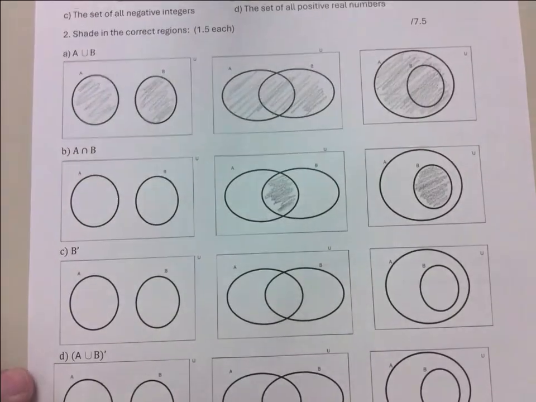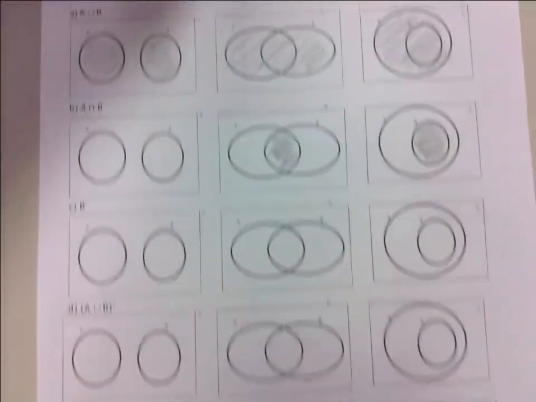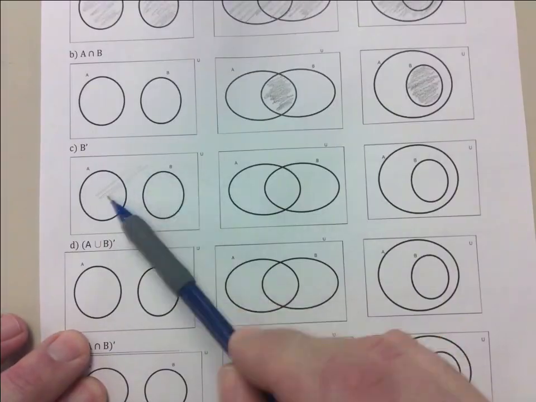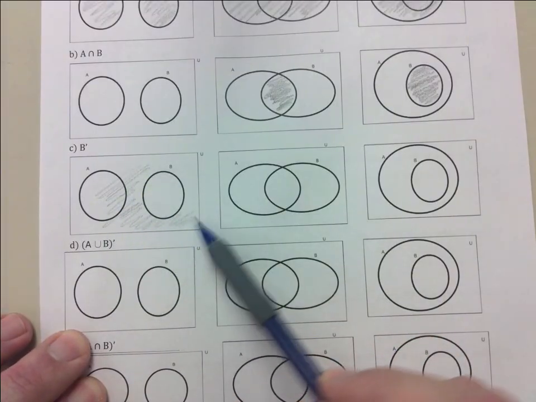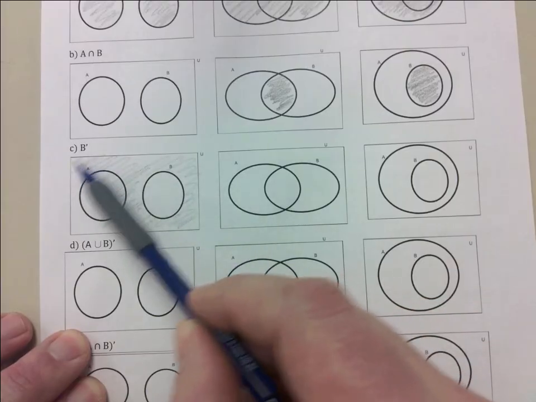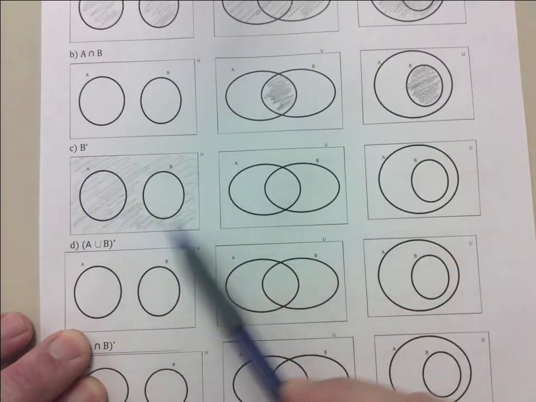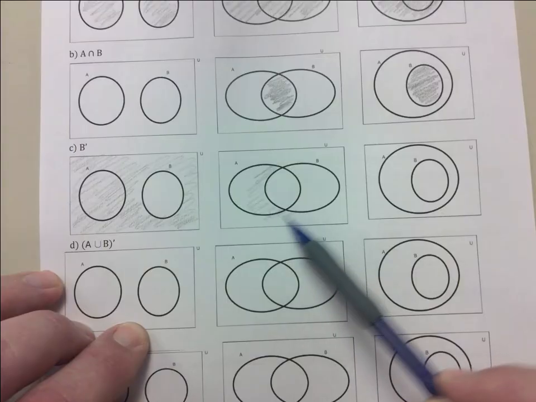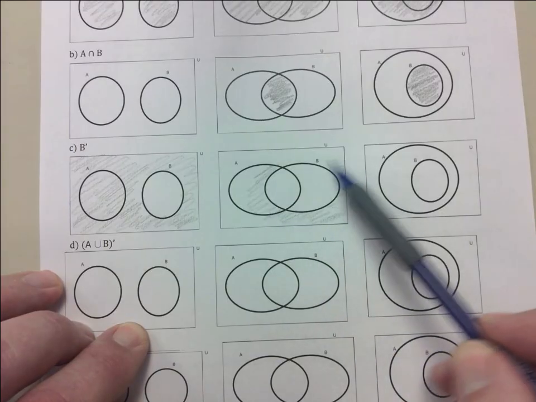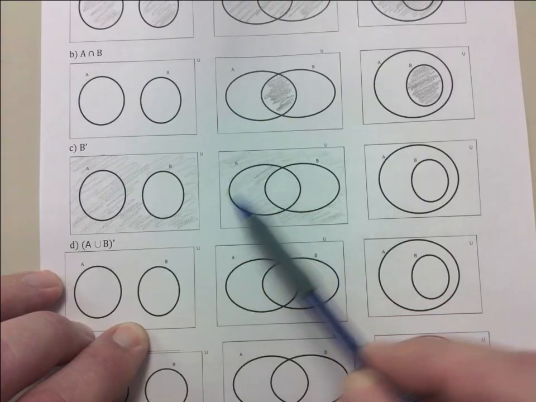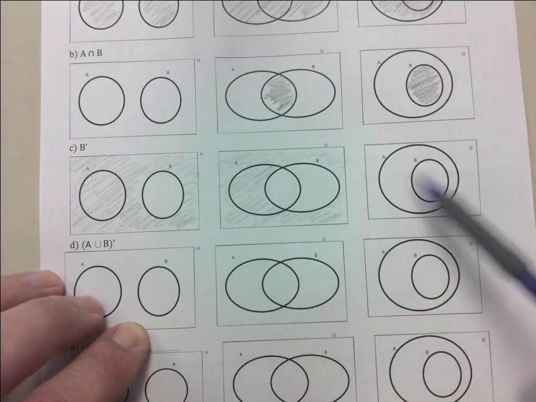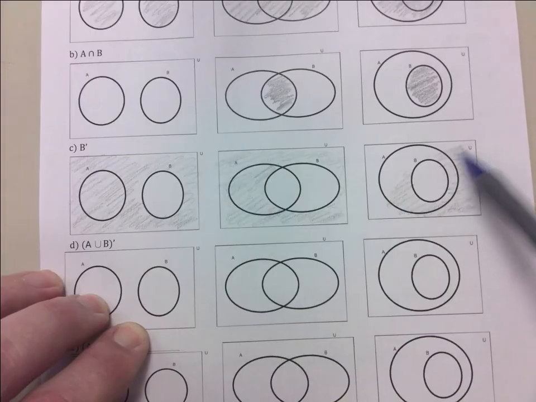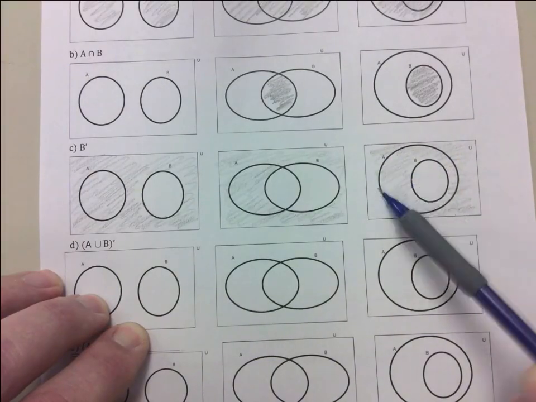Not B, to be or not to be. So you don't want B, but everything else is part of it. So you kind of just shade everything around B. All the universal, everything, but not B. Same here. You do not shade B. Everything else goes. And over here, you're shading everything around B. So basically, don't include B. That's the message here.